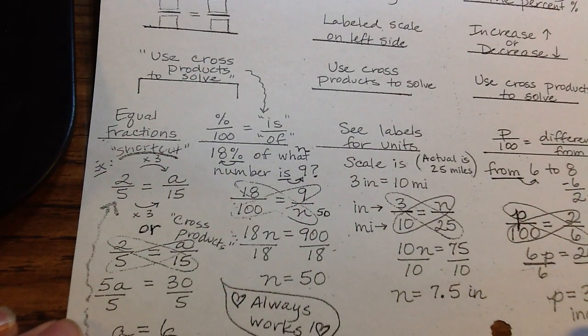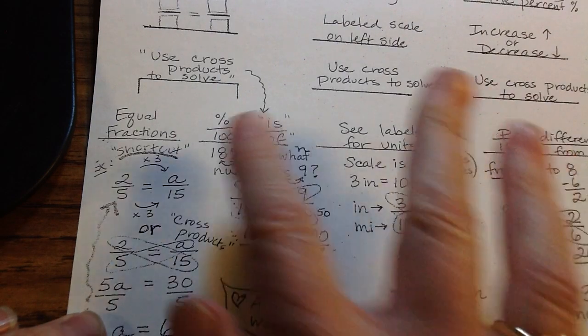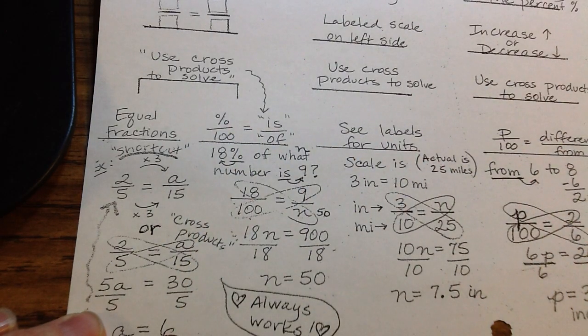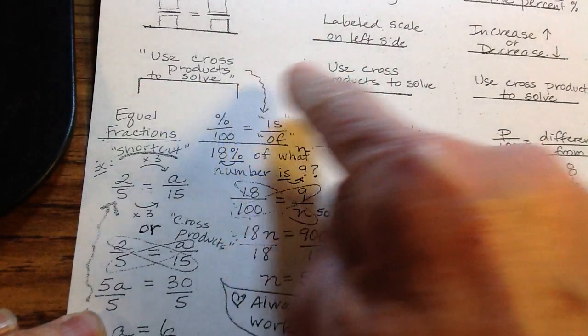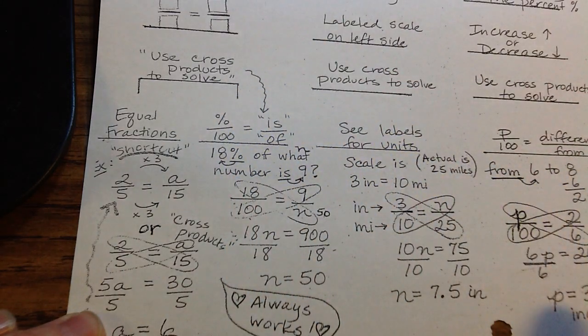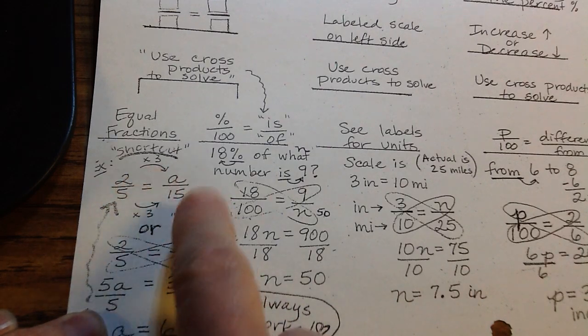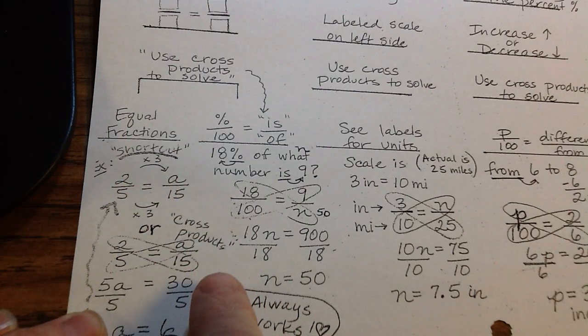So let's look just down here. All the first three areas of this tree map, proportions, scale drawings or similar figures, and percent of change, all say use cross products to solve. So this is what cross products looks like, where you're multiplying across. But sometimes you don't even have to do that. You can use a shortcut.